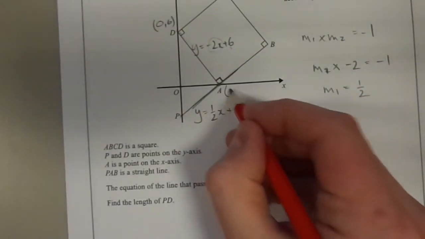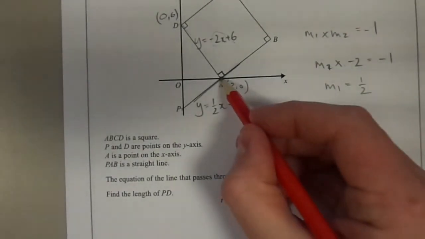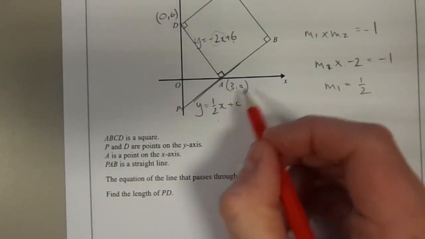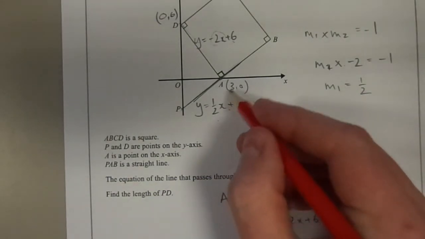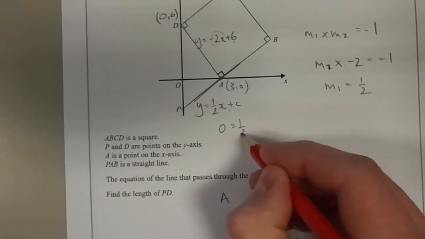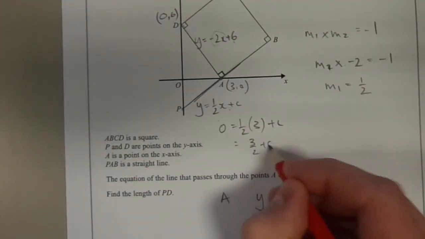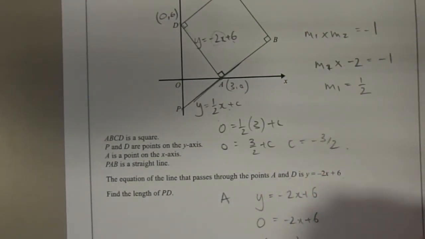This point here is 3 along and 0 up, and because this point is also on this line, if we substitute these values into this equation we can work out the value of c. So y is 0, x is 3, therefore we can work out that c is equal to minus 3 over 2.